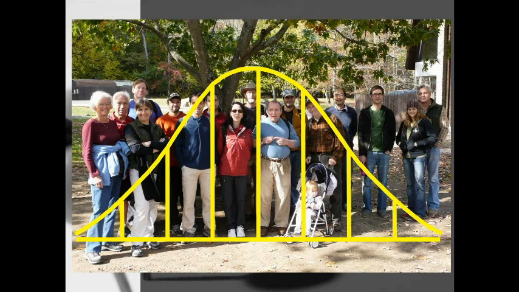So, how do we use this in our measuring forecast for products? Well, let's take a look at that.